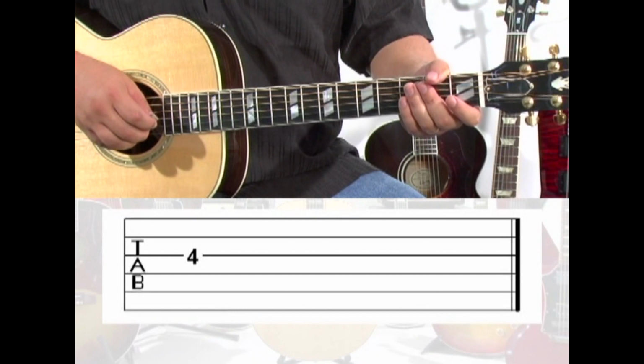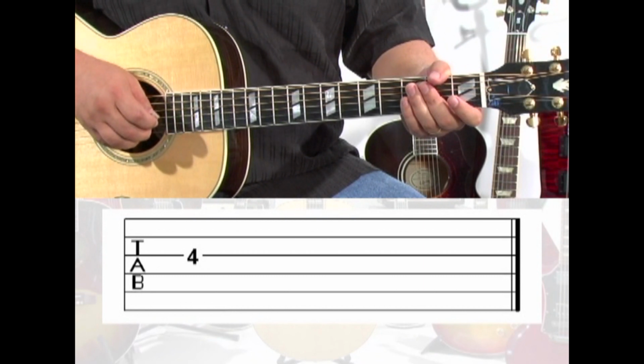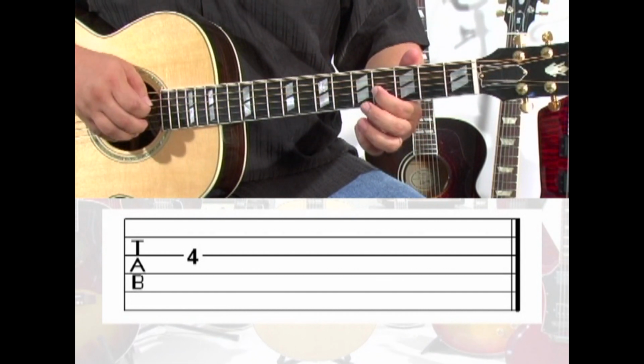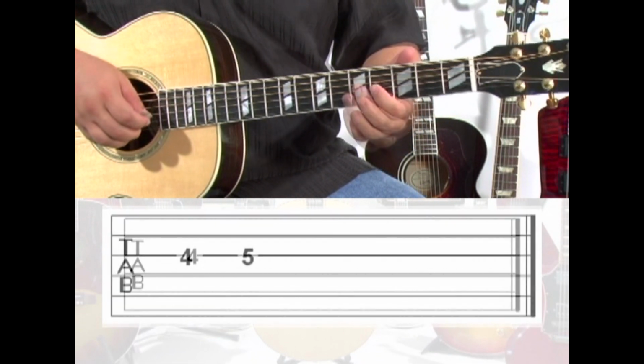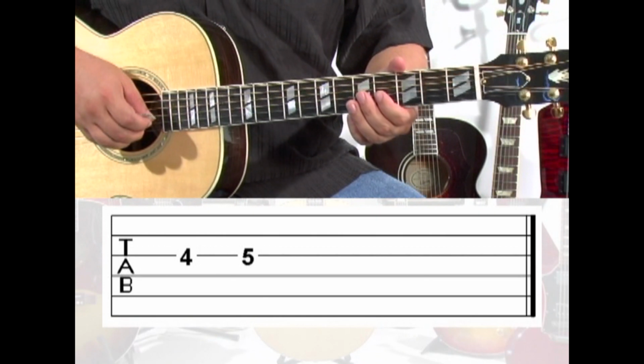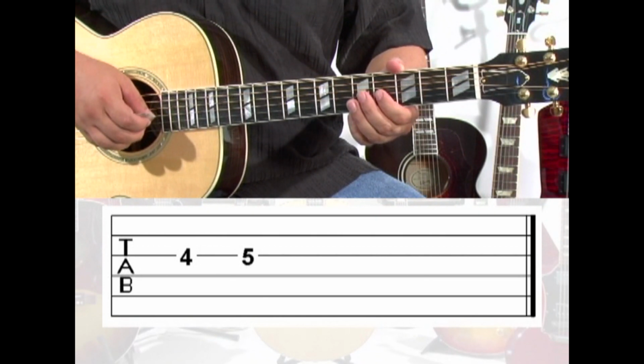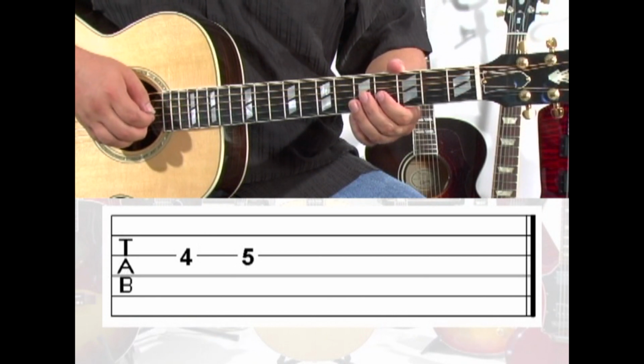For example, if a 4 is written on the 3rd line, you would play the 4th fret on the 3rd string. If a 4 is written on the 3rd line followed by a 5, you would play the 4th fret on the 3rd string followed by the 5th fret on the 3rd string.